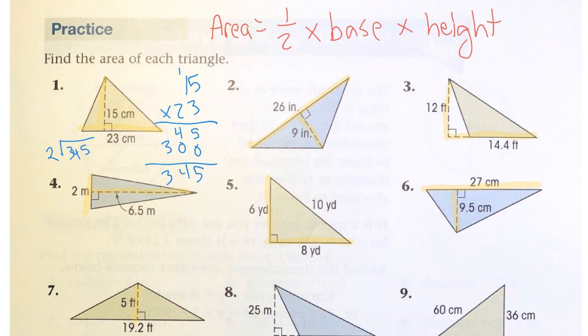So we can divide that by 2, and we're going to get 1, 7, 5. We can add a decimal, bring a 0 down, 5. So we've got the area for number 1 as 172.5 square centimeters.